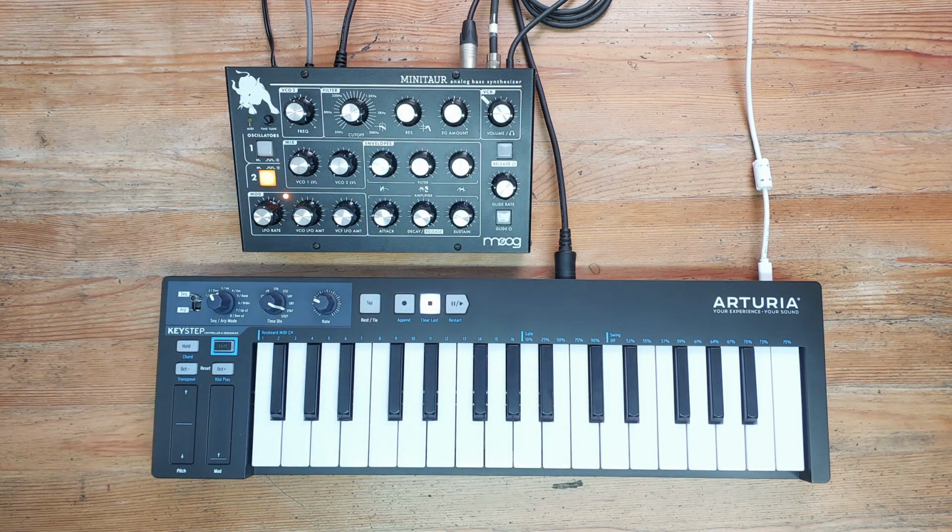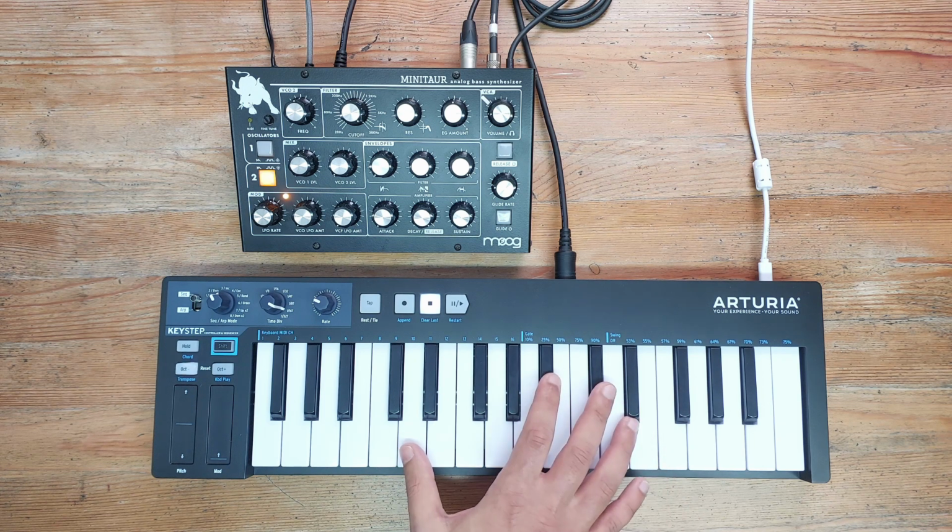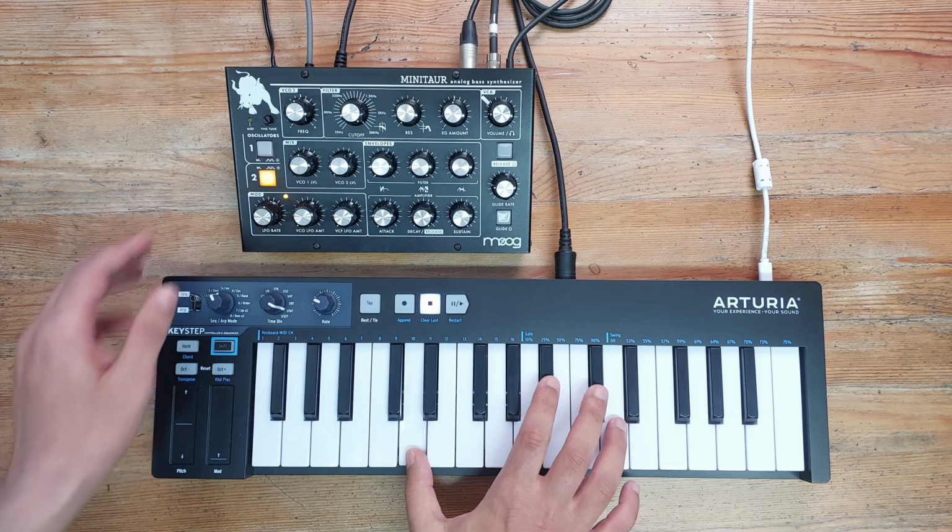So, does the Moog Minitaur have a pulse width modulation option? Well, no, but yes, we can modulate the pulse width. I found a way of doing this. I didn't see anyone speaking about it, so I decided to create a video. Let's begin.